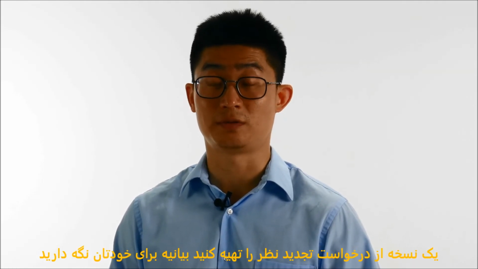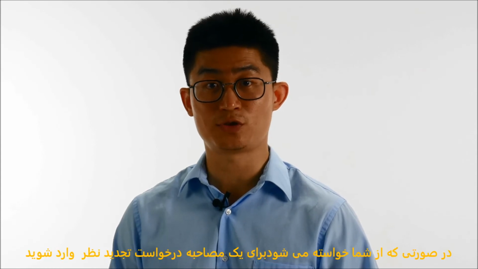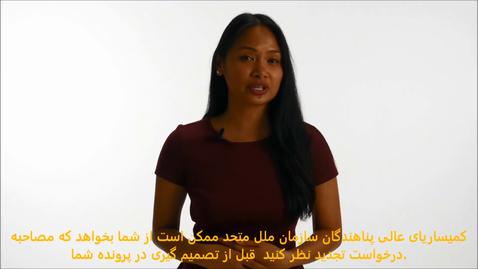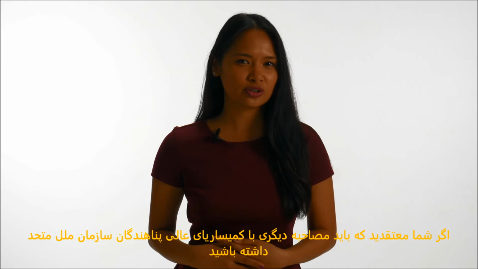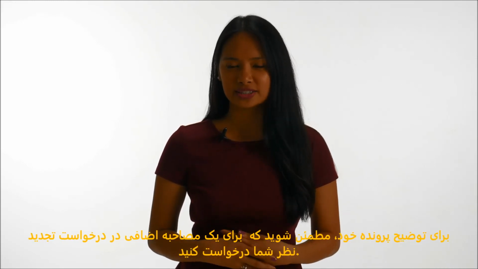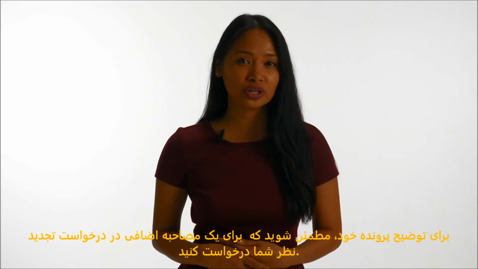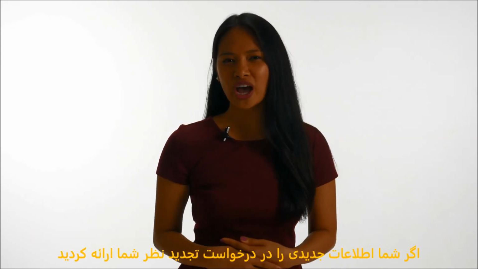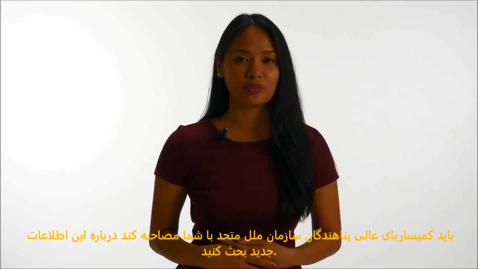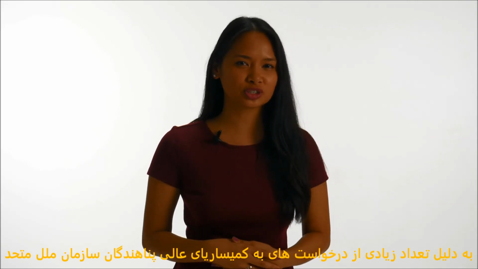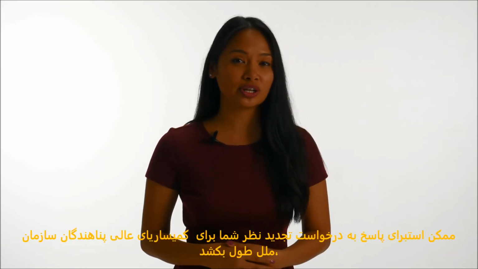Make a copy of the appeal statement for yourself to keep in case you're called in for an appeal interview. UNHCR might ask you to go for an appeal interview before making a decision on your case. If you believe that you should have another interview with UNHCR to explain your case, make sure to request an additional interview in your appeal statement. If you provided new information in your appeal statement, UNHCR should interview you to discuss that new information. Because of the large number of appeals to UNHCR, it may take a long time for UNHCR to respond to your appeal application or schedule an interview.